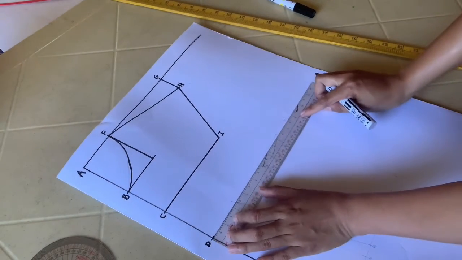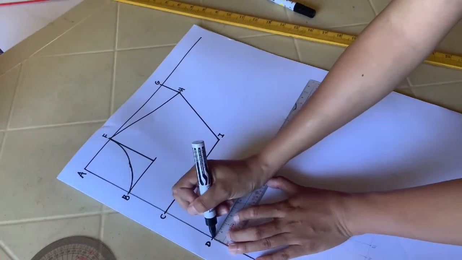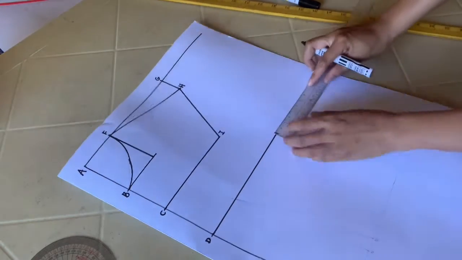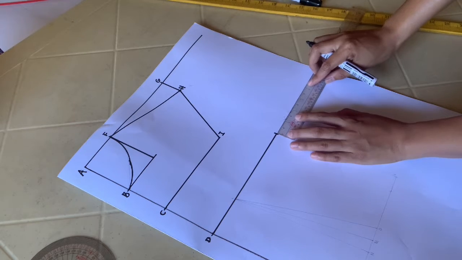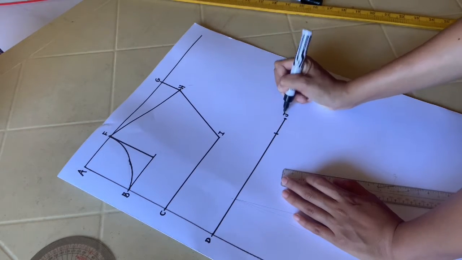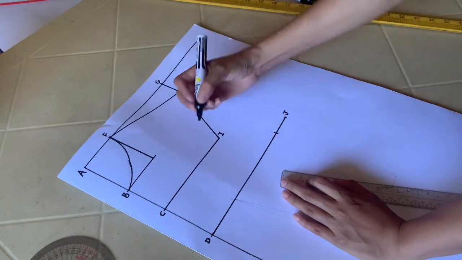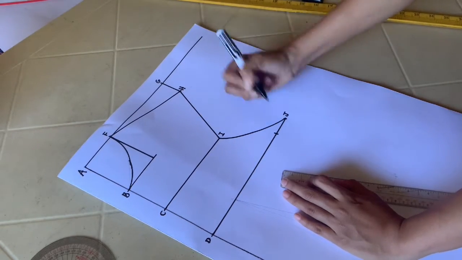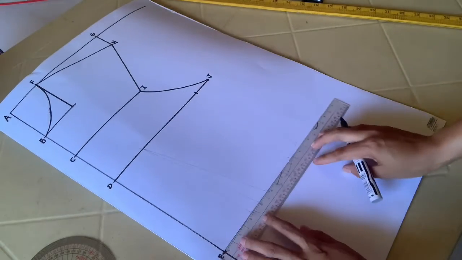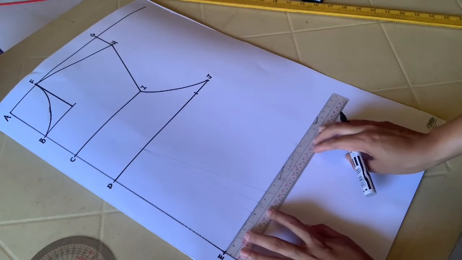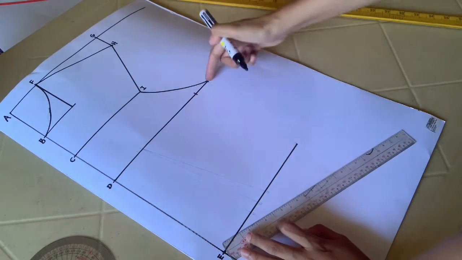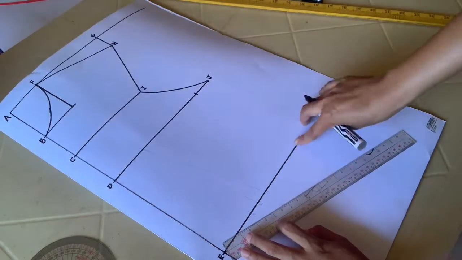Same as to get the point J, you need to measure the bust measurement and divide it into 4 and add 1 inch. And then you need to shape I to J using the French curve. Since we don't have a French curve, I use my own. To get K, from point E to the right, measure the waist measurement and divide it into 4. And then connect J to K.